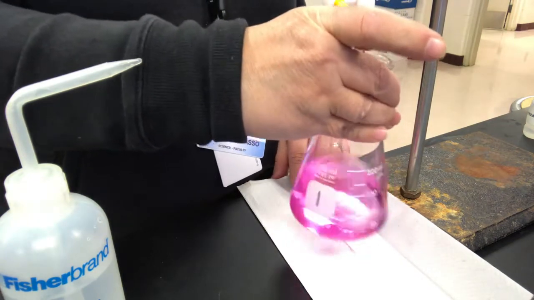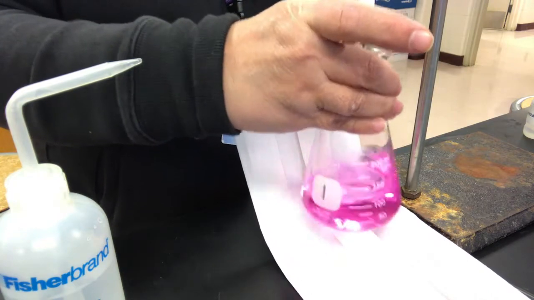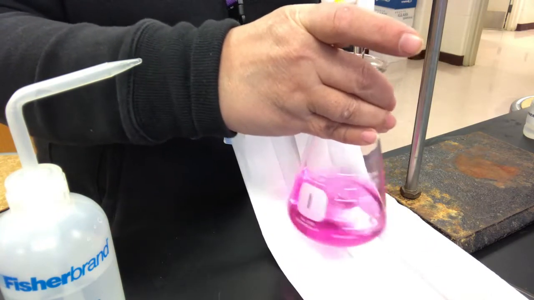Boom! Super red. That's actually not too bad for a student, but I would consider that to be a disaster if I was like in an analytical chem lab.